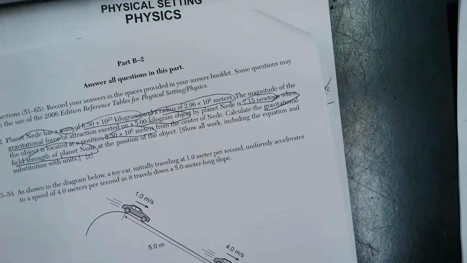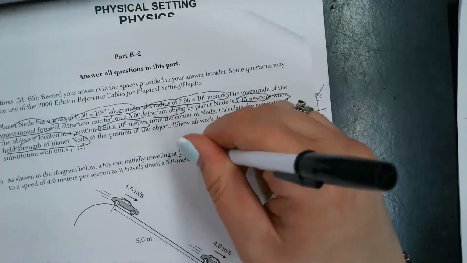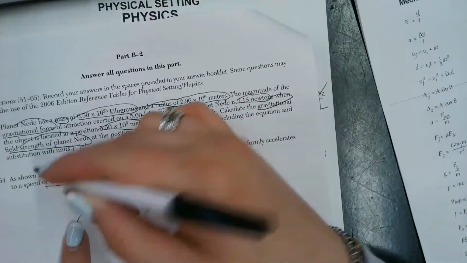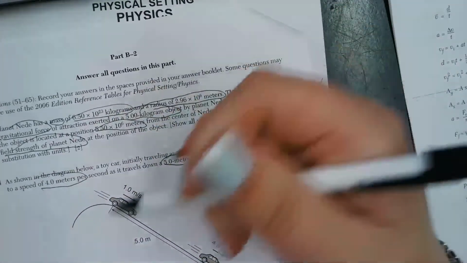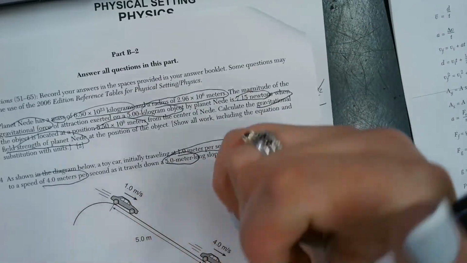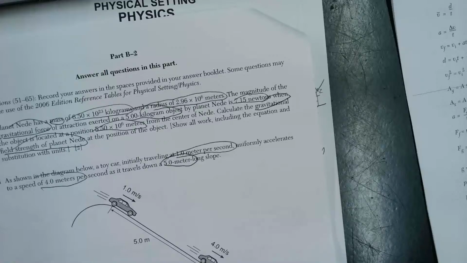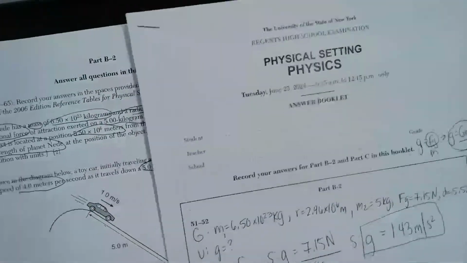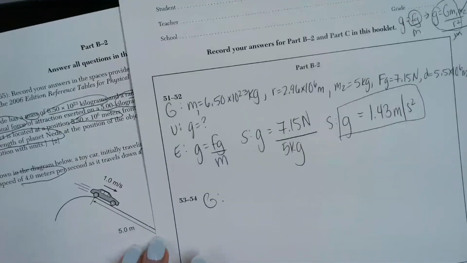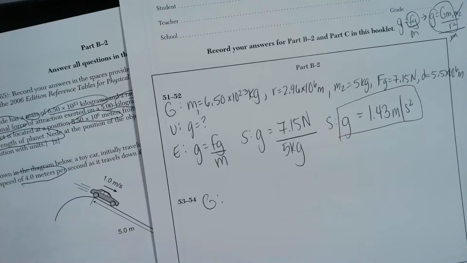Number 53, 54 is shown in the diagram below. A toy car initially traveling 1 meter per second uniformly accelerates to a speed of 4 meters per second as it travels down a 5 meter long slope. Calculate the time required for the car to travel 5 meters from the top of the slope to the bottom. Okay, so I'm going to label what I know. Again, you see how it's 51, 52, 53, 54: these are your equation and substitution. I say get 1 point, and the solution is the next point.